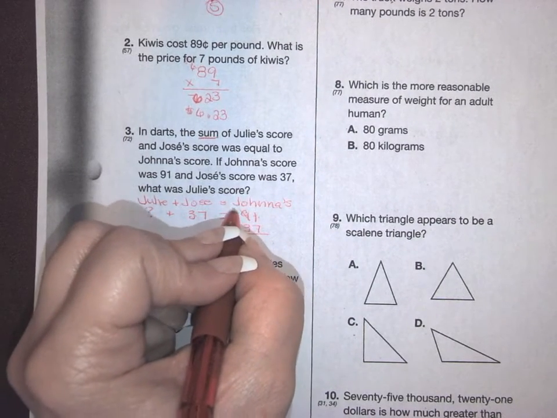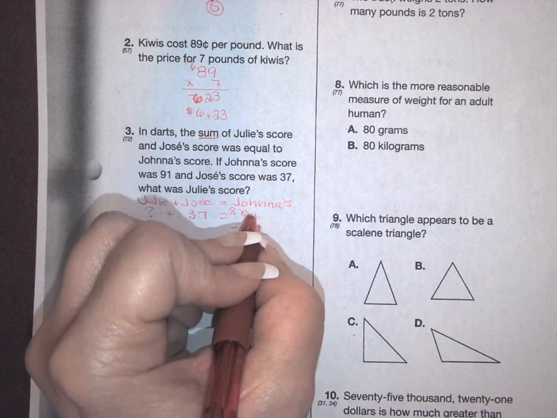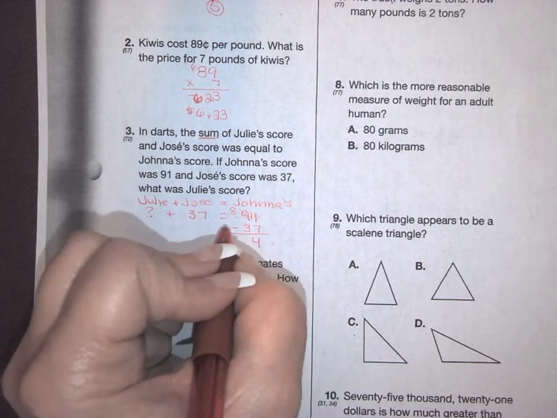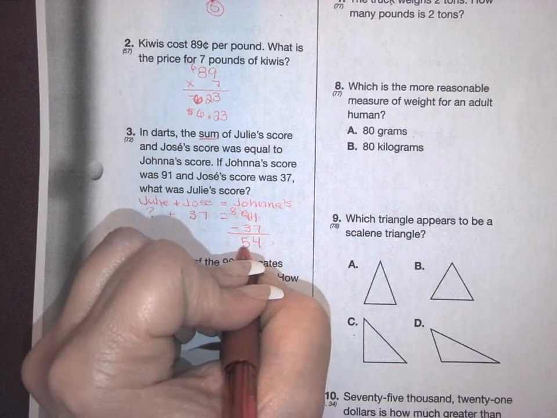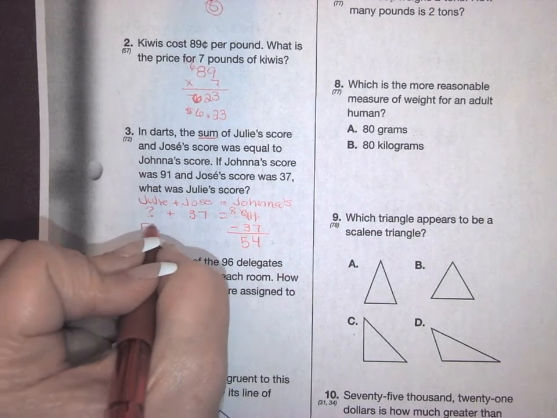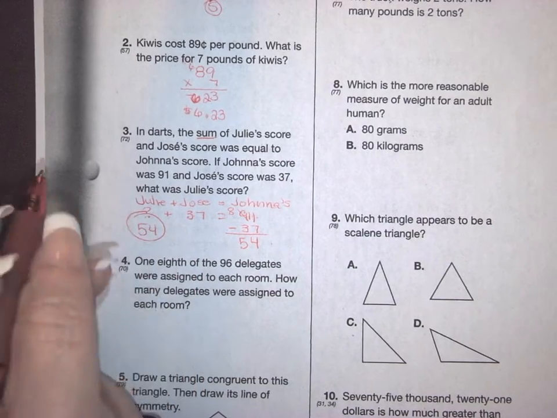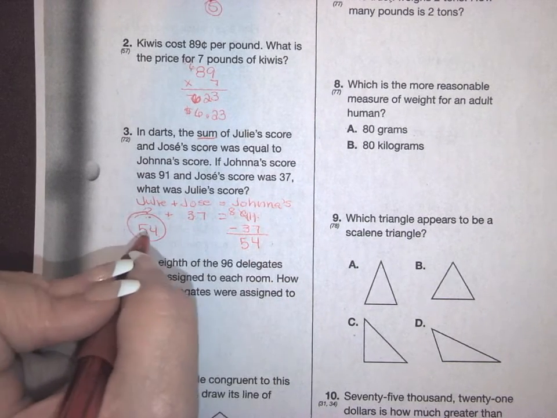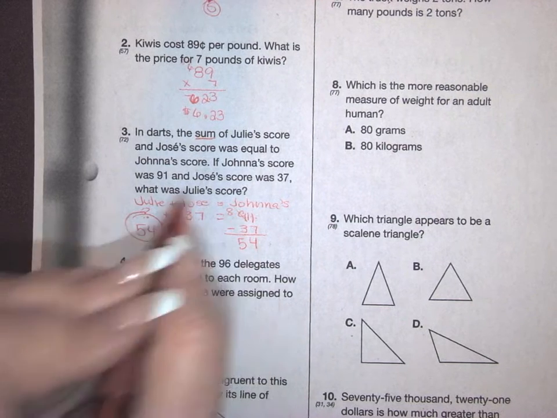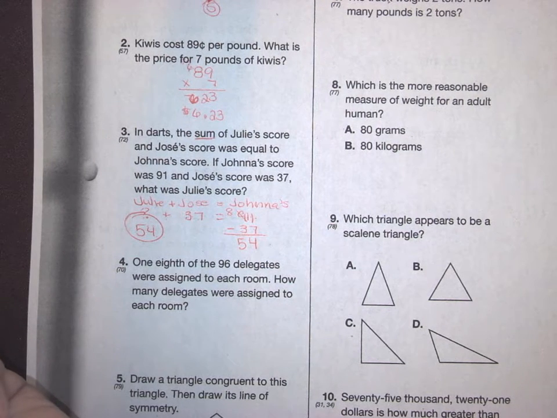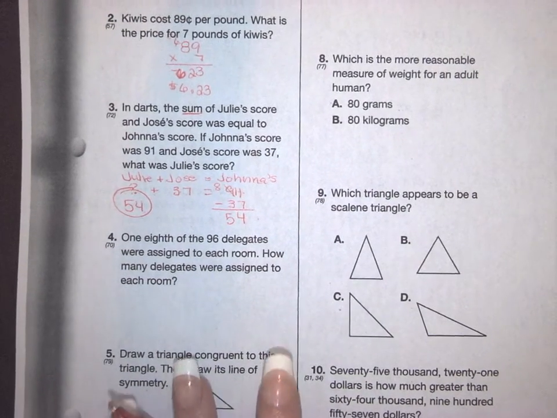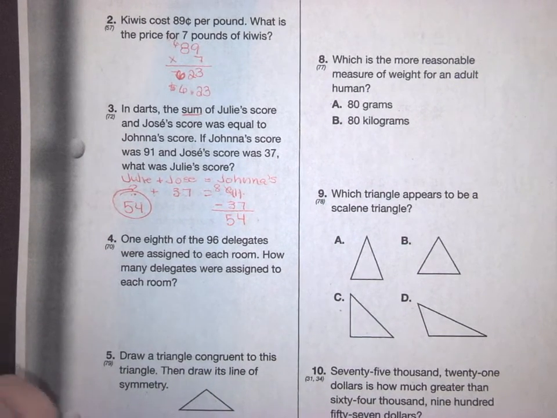Cross out my 9, making an 8. This becomes an 11. 11 minus 7 is 4. 8 minus 3 is 5. So Julie's score would be 54. I can add that to make sure. 4 and 7 is 11, carry my 1. 5 and 1 is 6, plus 3 is 9, and that equals Jana's score. All right. On to our next one.